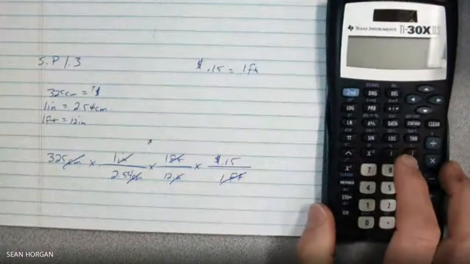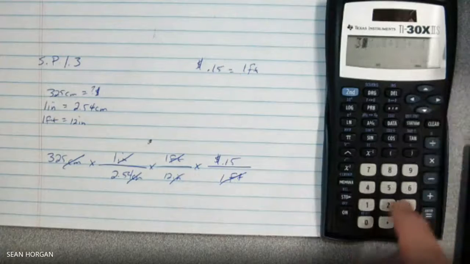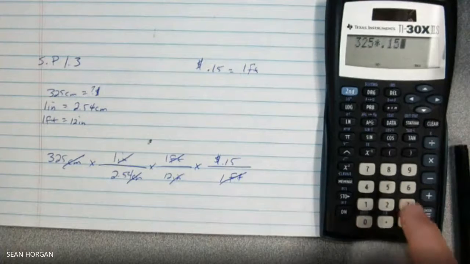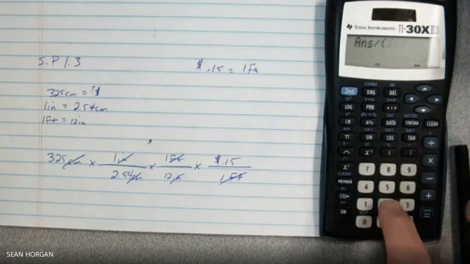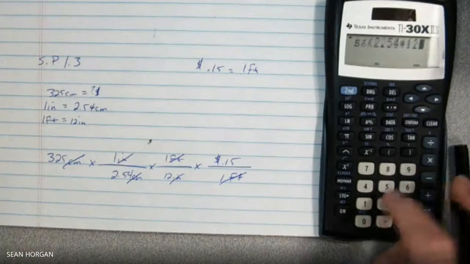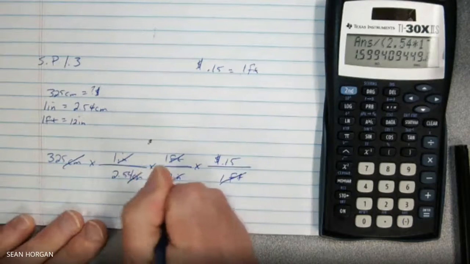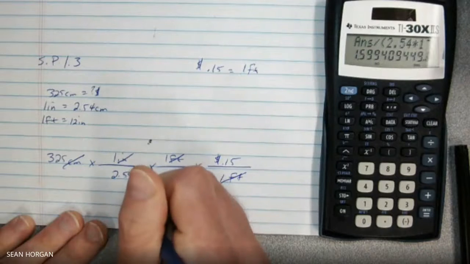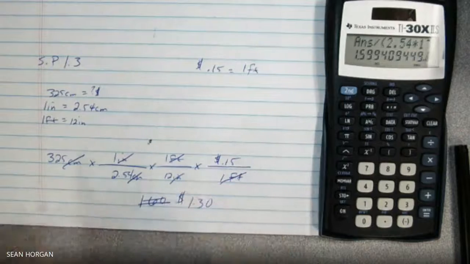And so what we'll do is clear, 325 times 0.15, so multiply all the numerators together, equals, divided by, open parenthesis, 2.54, oops, sorry, times 12, equals, approximately $1.60, right? No, $1.30. Bad math, bad round, right?